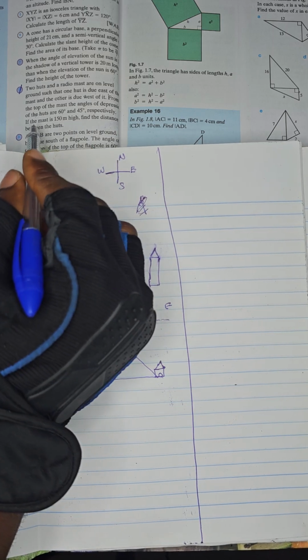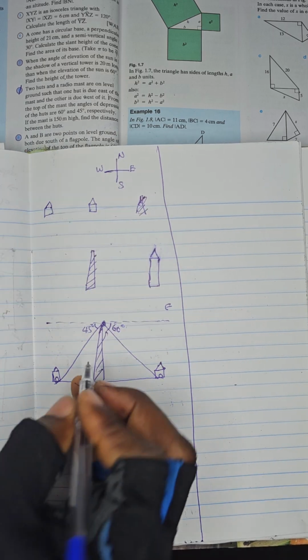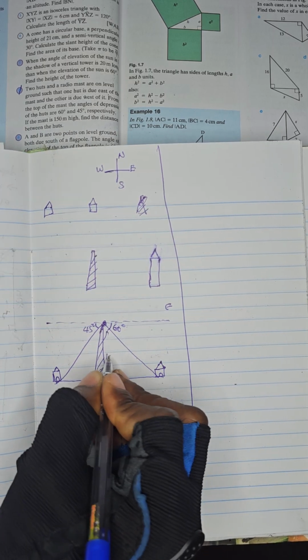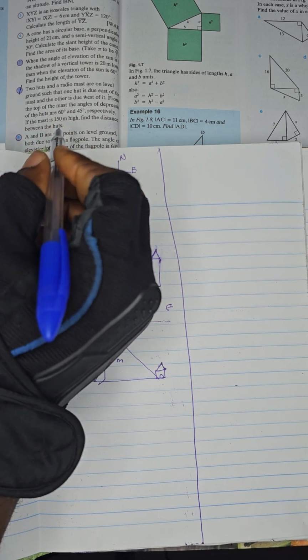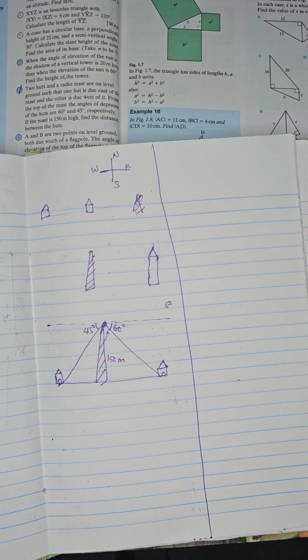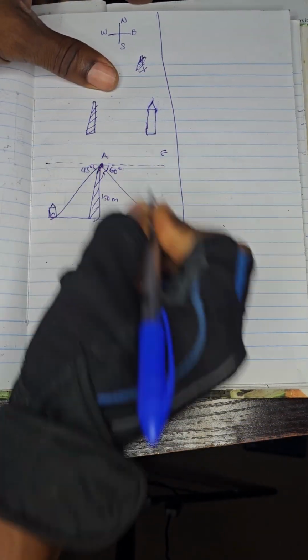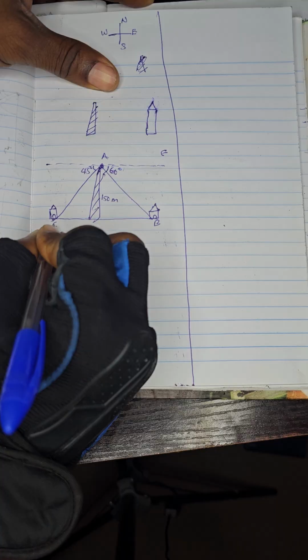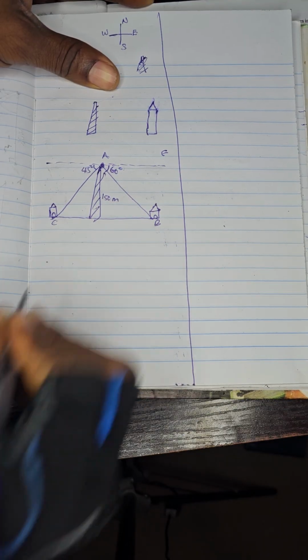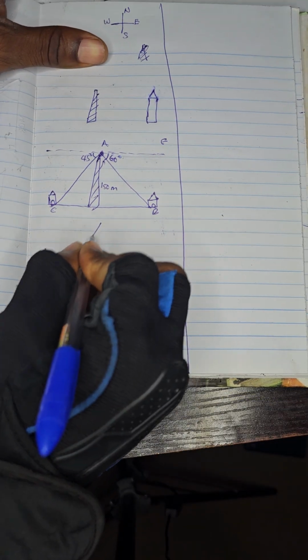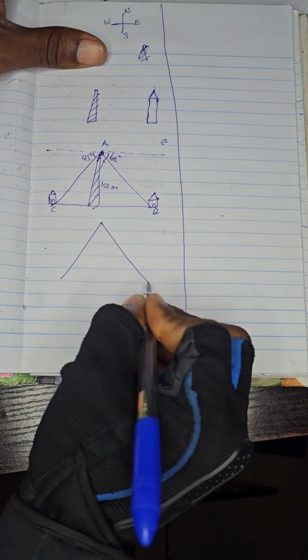Now, if the mast is 150 meter high, now this height here is 150 meter. Find the distance between the huts. Now, what they told me to find is, let me call here A, call here B, call here C. They're just telling me to find this C and B. Now, let me draw this as a proper triangle so I can now solve it.